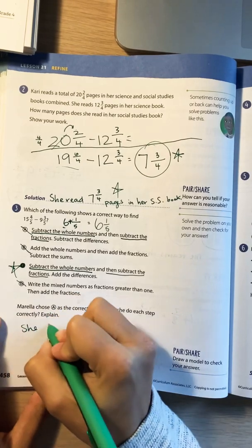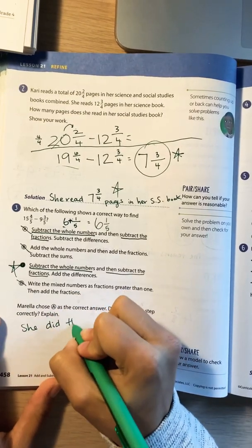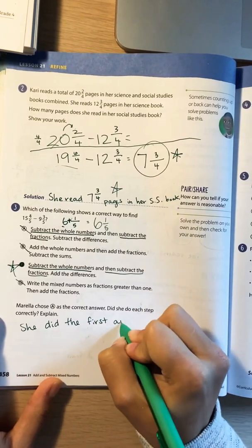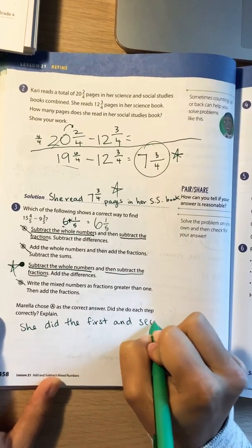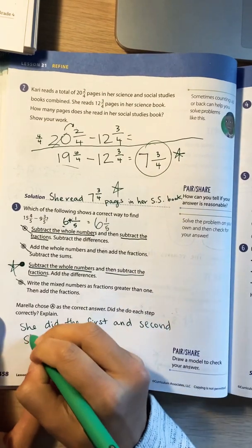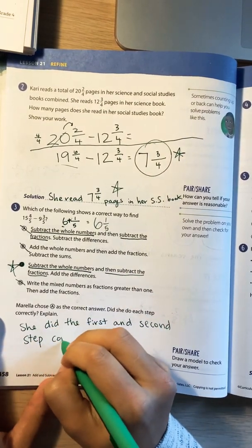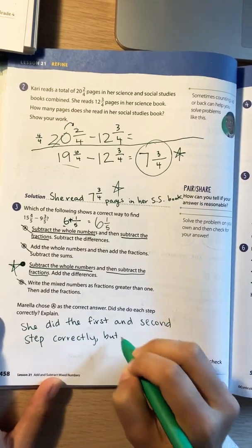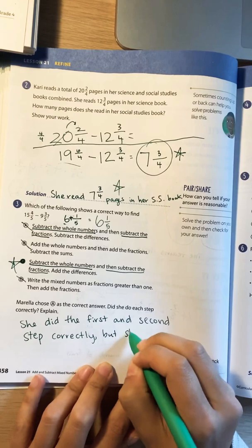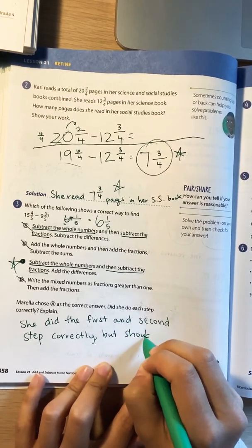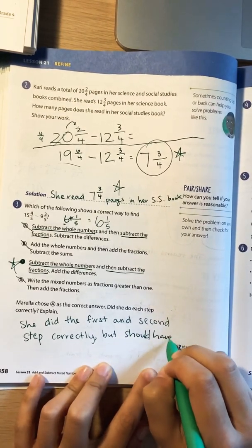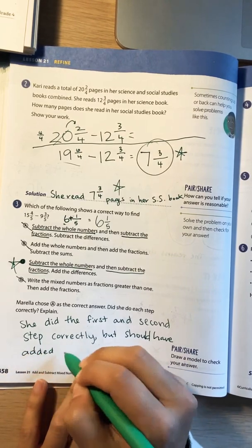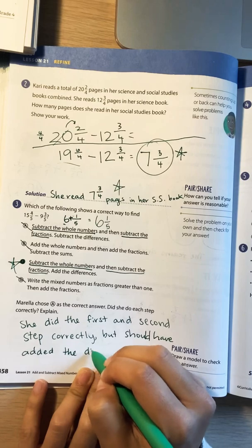So she did the first and second step correctly, but should have added the differences.